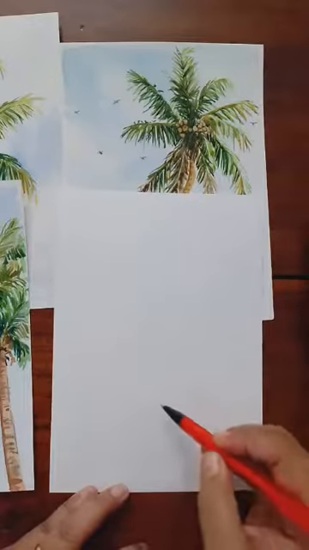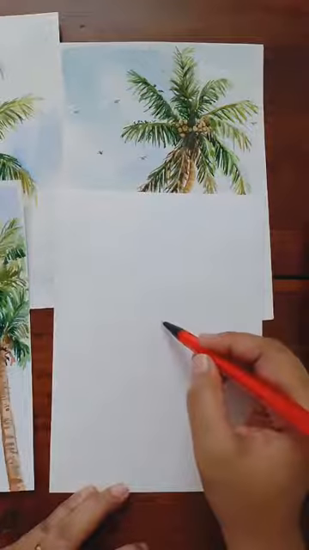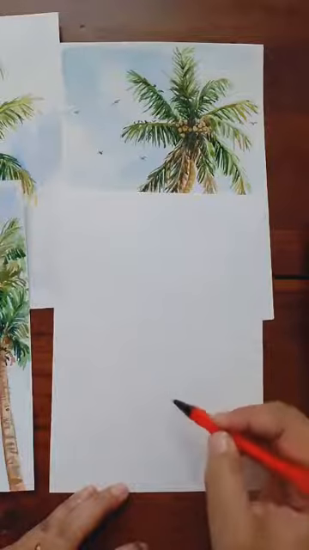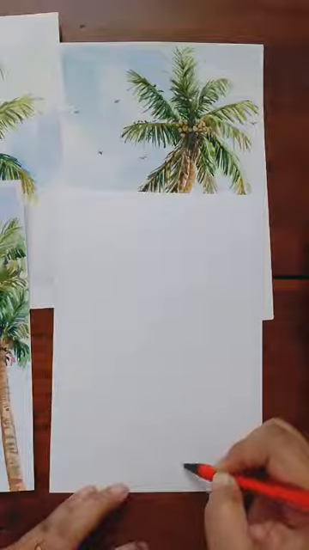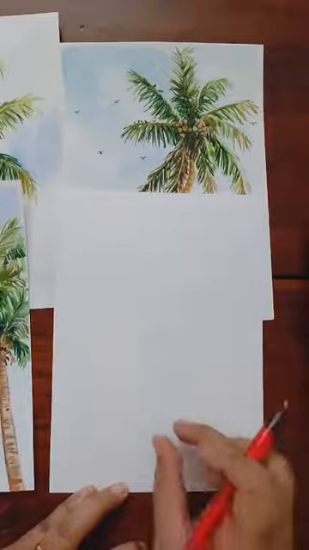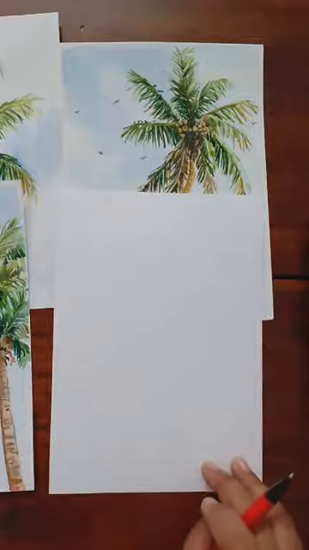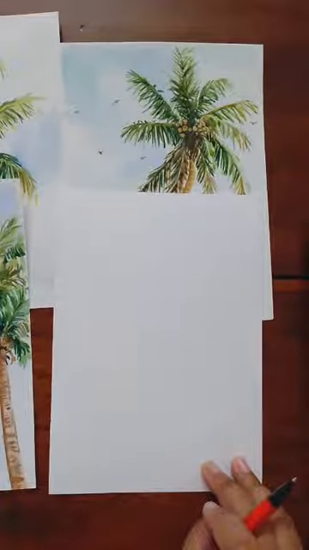Again, this tree is not perfect. Your branch can bend quite a bit, the main stem can bend quite a bit, but since this is taken from a photo down to up perspective, you have to keep in mind the branch broadens at the base and narrows at the tip. So that is something you would want to keep in mind. Yeah, so that's one tree.